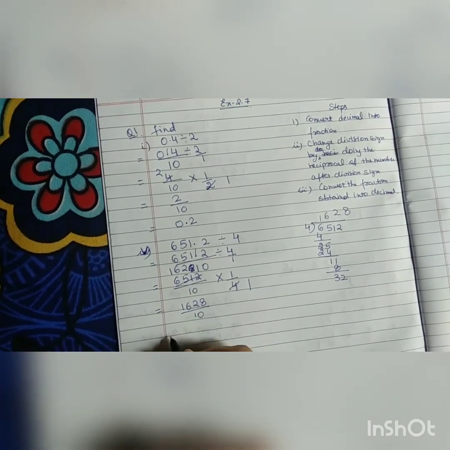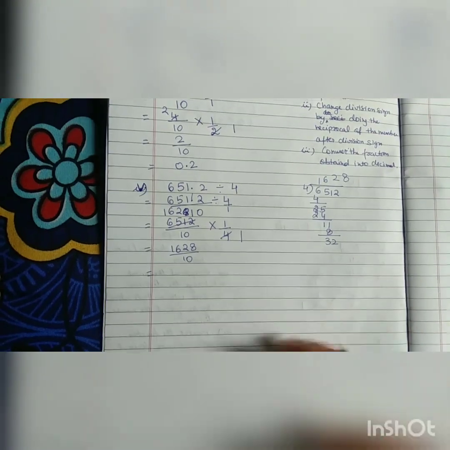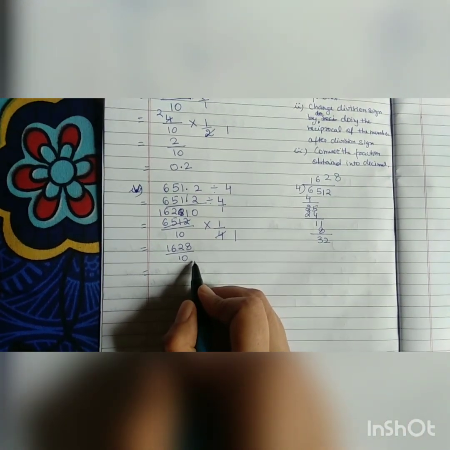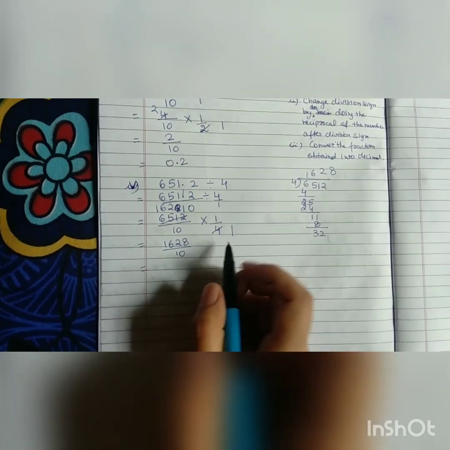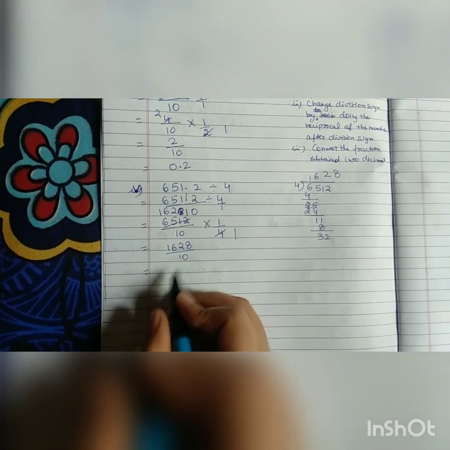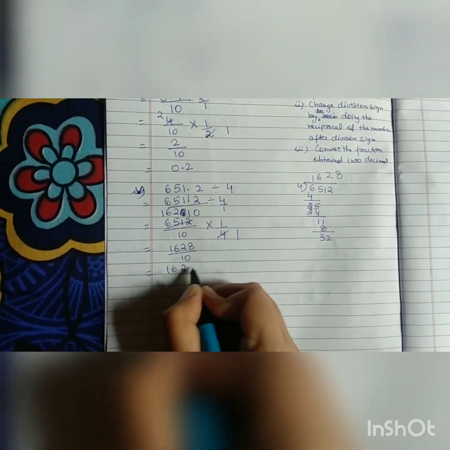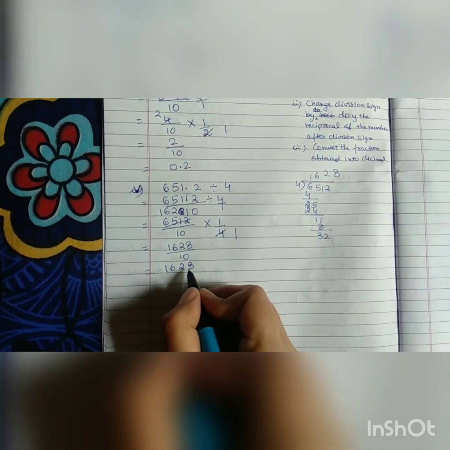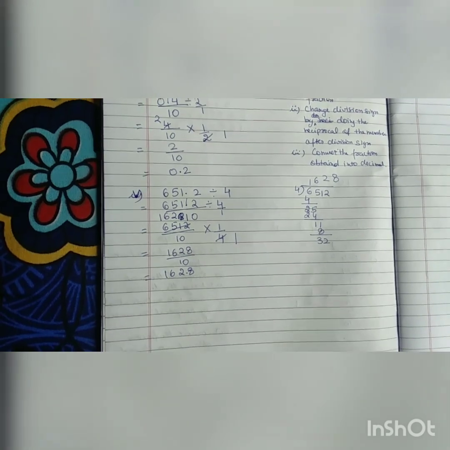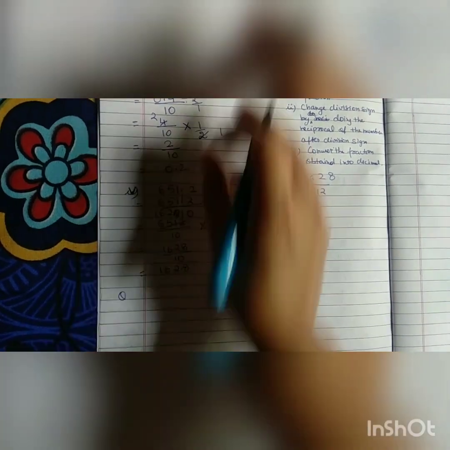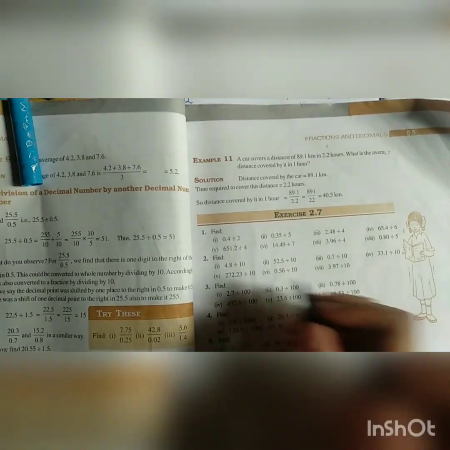So we have to convert this fraction into a decimal. There is 1 zero in the denominator, so we have to put the decimal after 1 digit, counting from the backward in the numerator. So for 1628, counting from the back 1, this is 162.8. Okay. Now all other parts of this question are your homework.